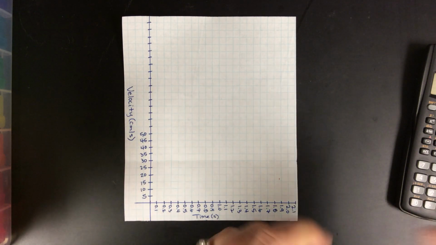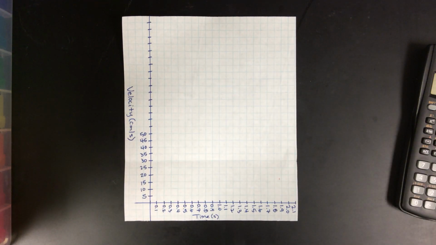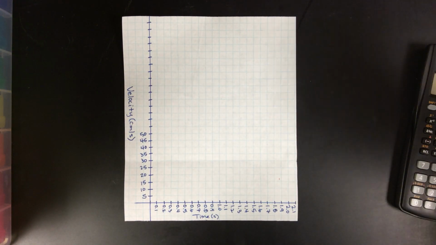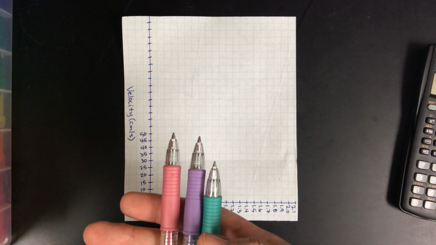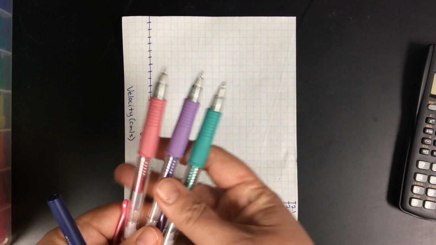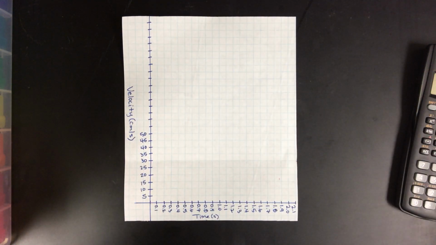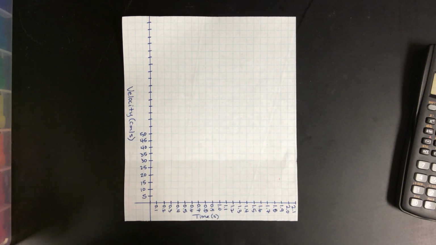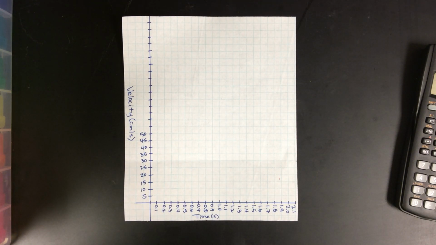Just like we did with the displacement graph, you're going to use the same 3 colors to represent your same 3 buses. Remember, mine are pink, purple, and green. Yours will be whatever you used yesterday. But you should use the same color to represent the same bus. That way all of your data matches. Go ahead and pause this video while you get your graph set up. Hit play when you're ready to see what to do next.